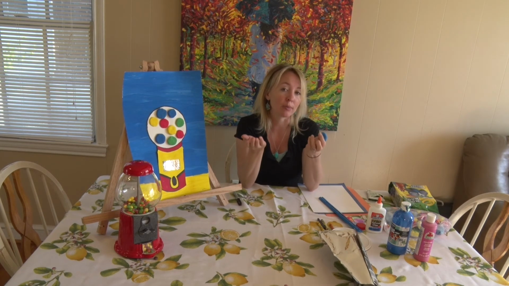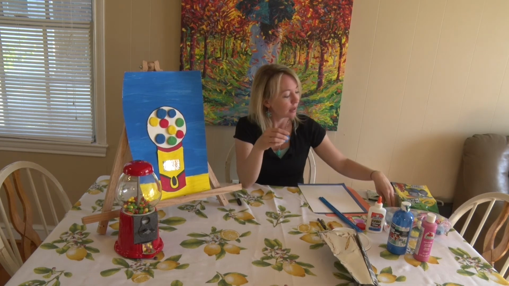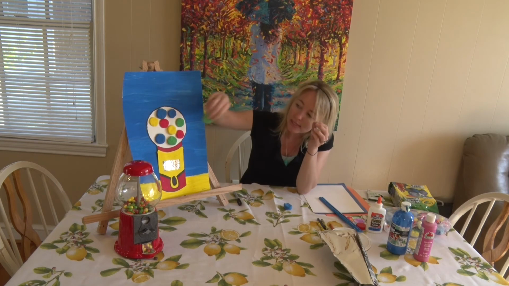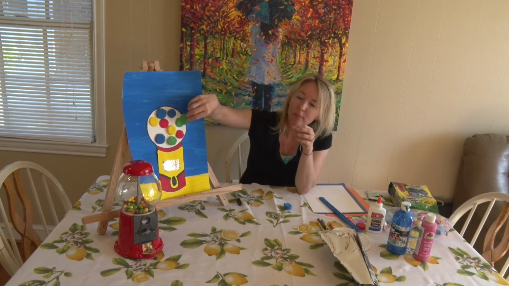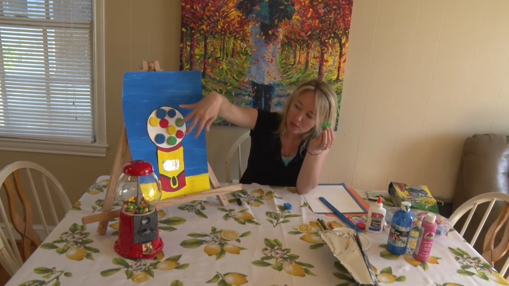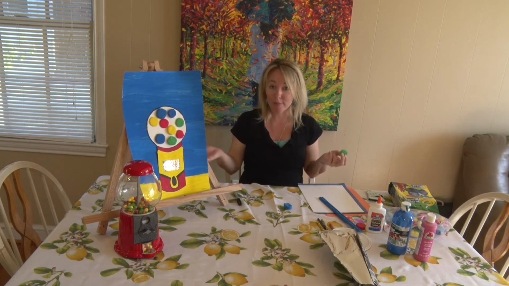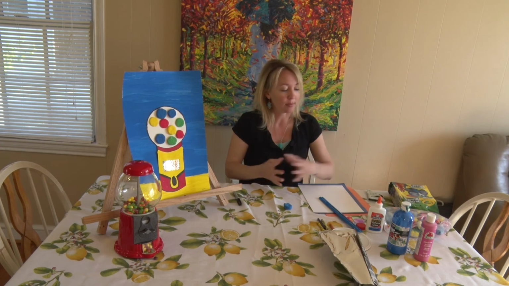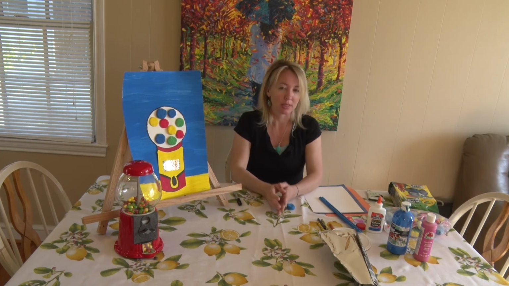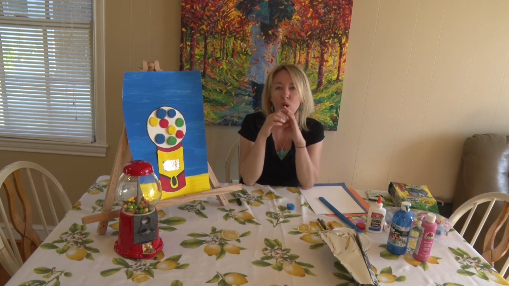But the cool thing about Model Magic is once you make a little gumball, well, before it has time to harden, if you stick it to your actual gumball machine, it will dry there as long as you haven't made them too heavy. So that's what I did. Now, if you don't have Model Magic, what could you use? You could use Play-Doh possibly. You might have to glue that down, still make small, thin, flat discs of Play-Doh.